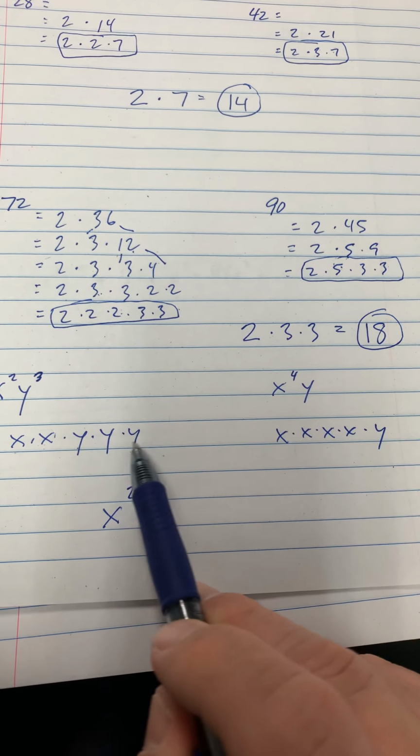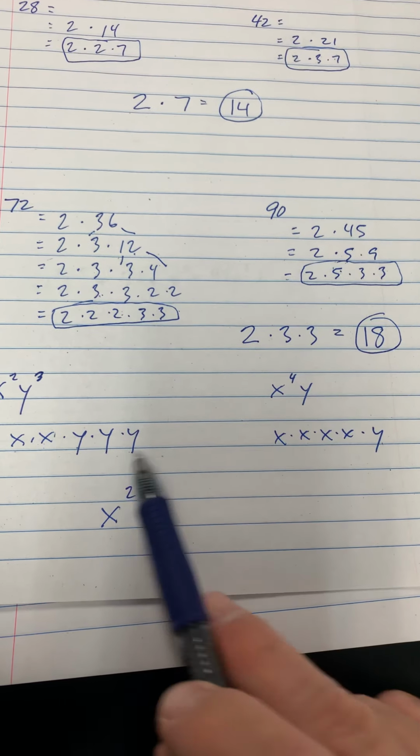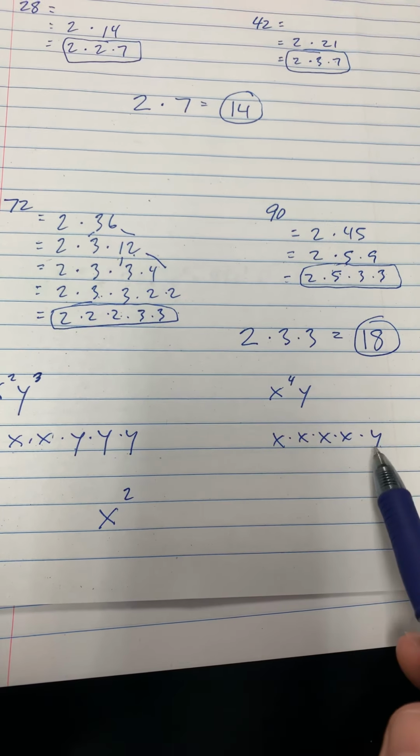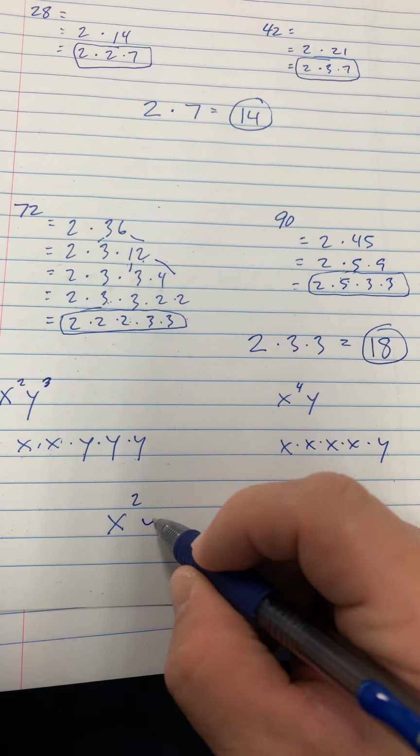Now compare our y variables. How many y variables do you think are in common between these two terms? That's right, only 1, because there's only 1 y over here.